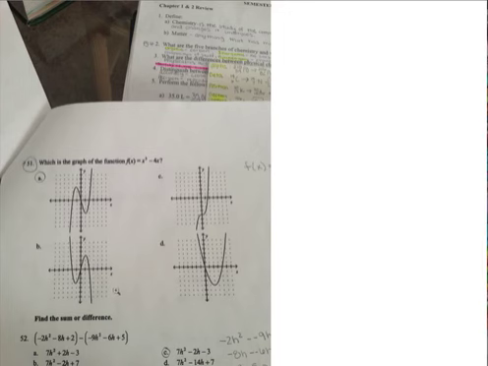So we can eliminate b, because we can see that that's end behavior that would correspond to negative x cubed. We can also eliminate d, based on the fact that we know this is a cubic function and not a quadratic function, and this is the graph of a quadratic function. So we're left with a and c.